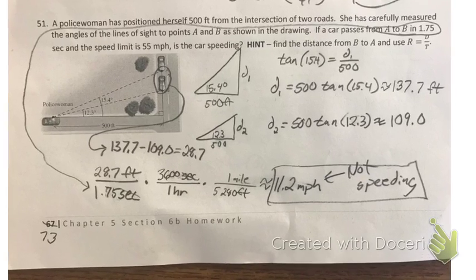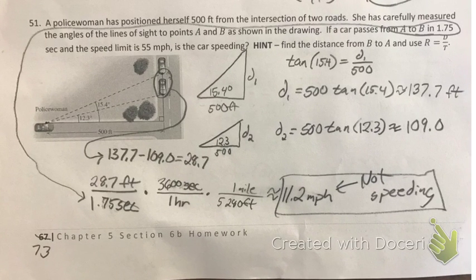So I'm going to take a picture and I will go over what I did. All right, so my whole goal is to get this distance. Because if I have this distance, I already have the time. I just need this distance because I already have the time of 1.75 seconds. Well, the only way we know how to find the distance of a triangle is if we have a right triangle. So I drew two triangles.